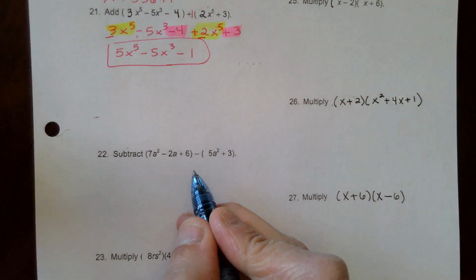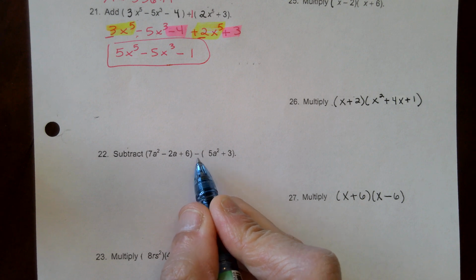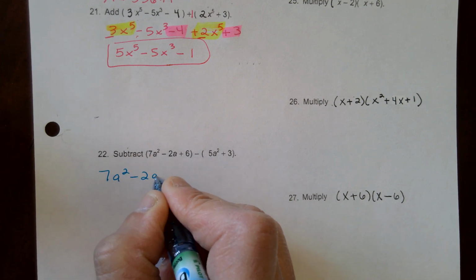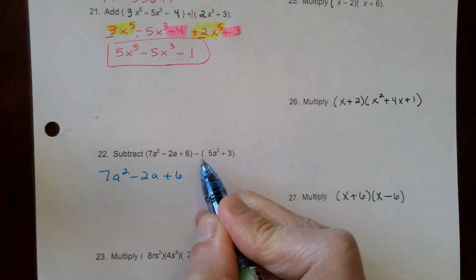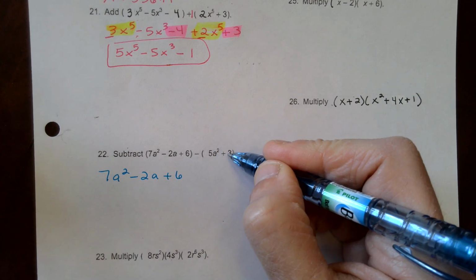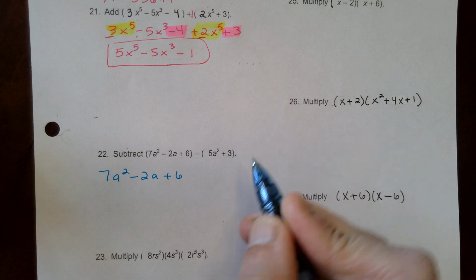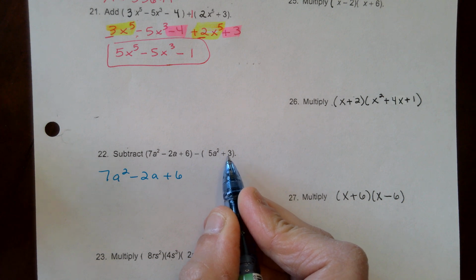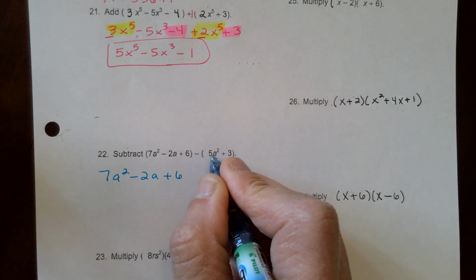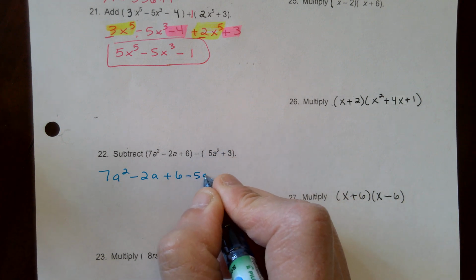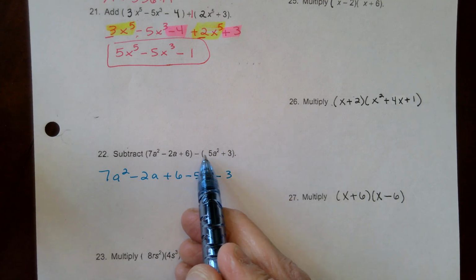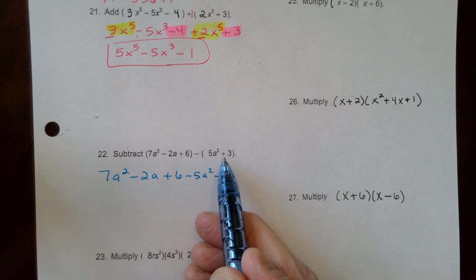But now we're switching gears to subtraction. Now it does matter, okay? The first parenthesis doesn't really, so I'm going to rewrite that. But this, remember, changes both signs in here. So in this case, we got a positive and a positive, so they're both going to change to a negative. If one of them was a negative, it would change to a positive. It just flips. So this positive becomes a minus 5a squared, and this becomes a minus 3. Make sure you don't just do it to the first one, but to both.